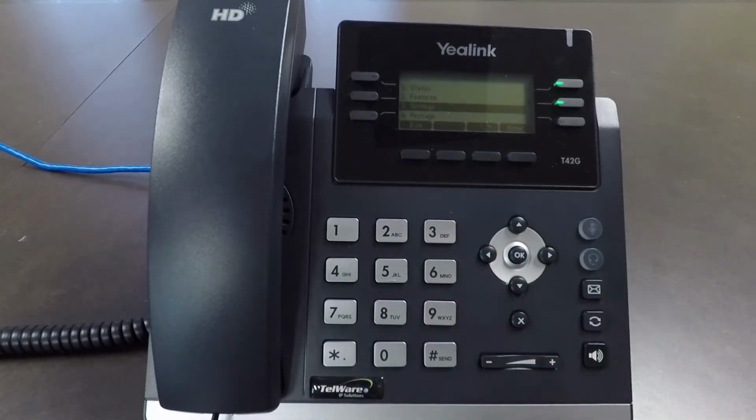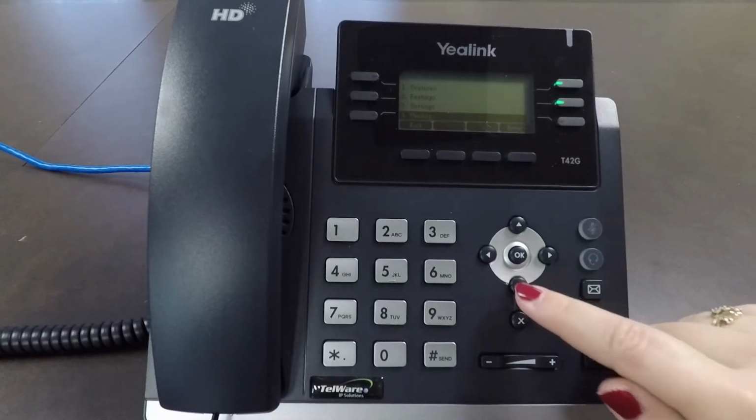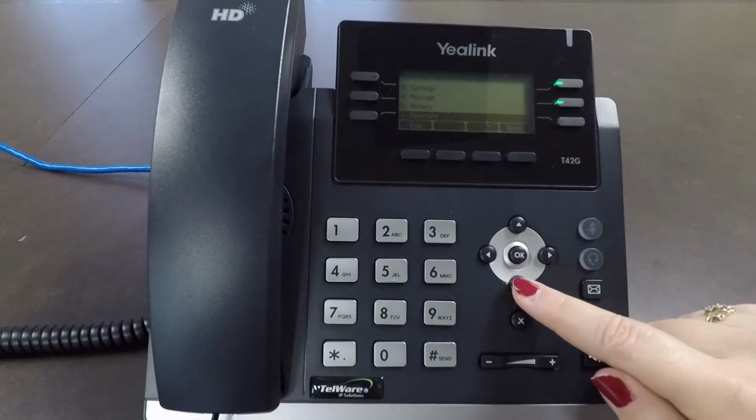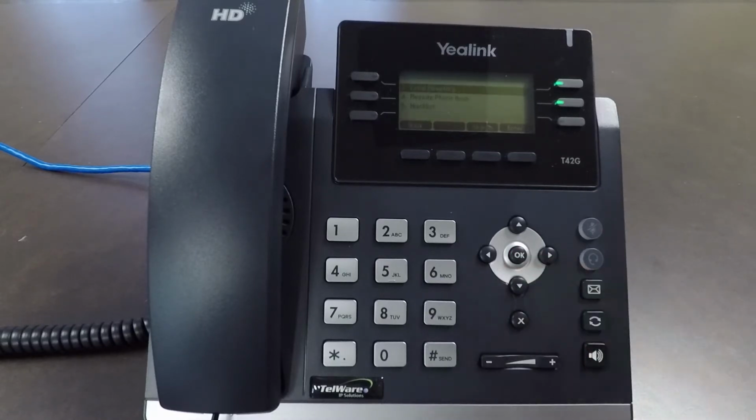Going back to our first menu screen, scroll down to option 6, Directory, and press Enter or OK. Your first option is Local Directory. This is where your phone's local contacts will be saved. You can save any number here and access it later.